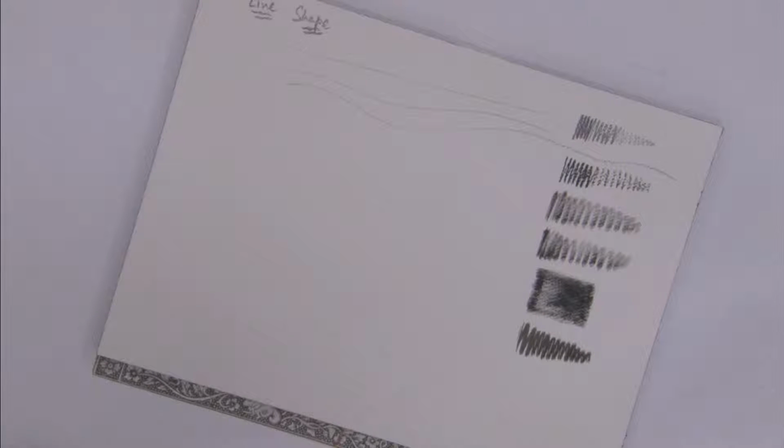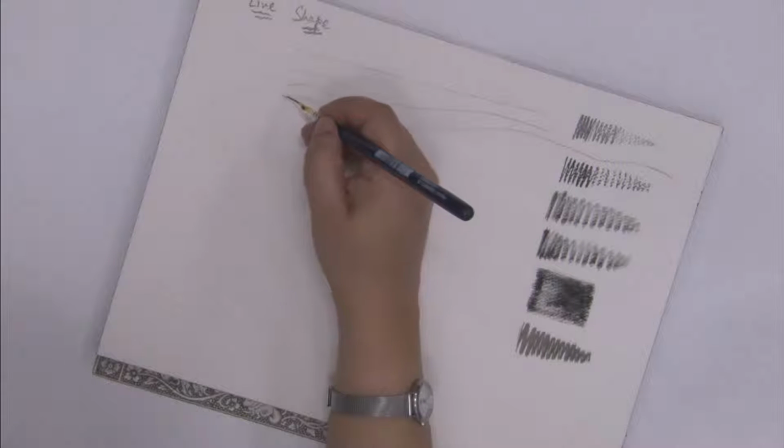That will absorb more water. We may use a thinner brush to get thin lines, which are very thin and fine.